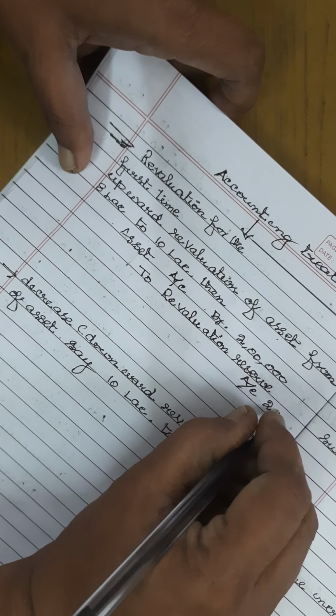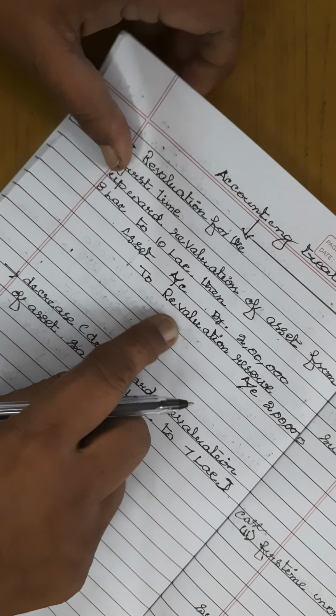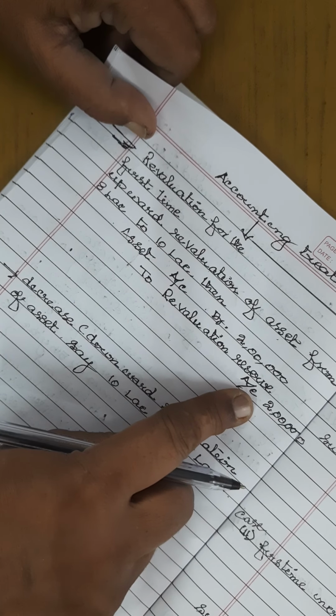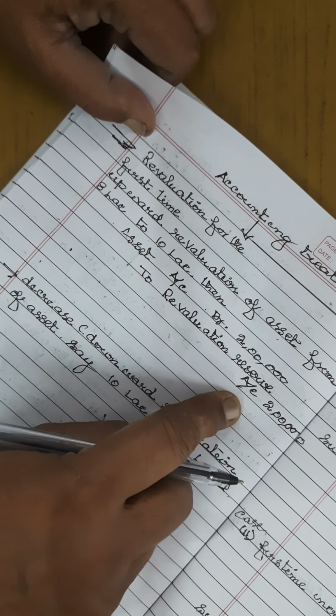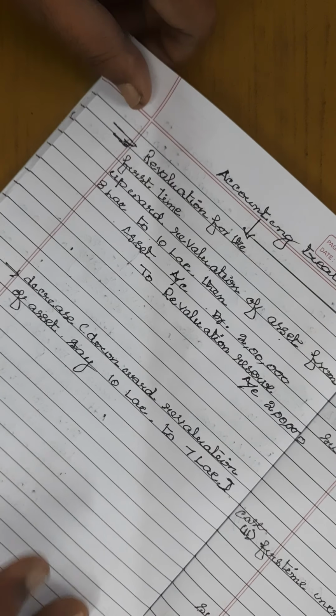If we did that, what would companies do? Every year they would increase the book value of the asset and be able to get more loans and raise their share value. So we credit an account called the revaluation reserve account, as per the guidelines of AS 10, which deals with fixed assets. So the asset account is debited to the revaluation reserve account.